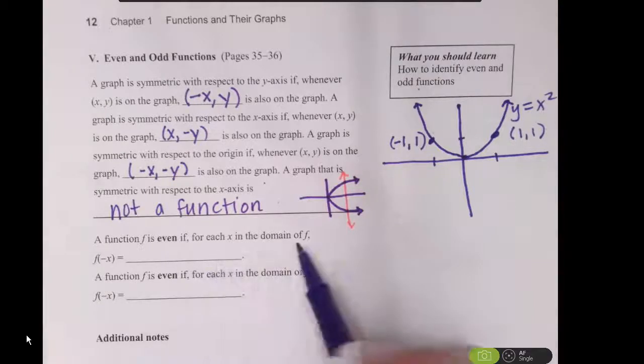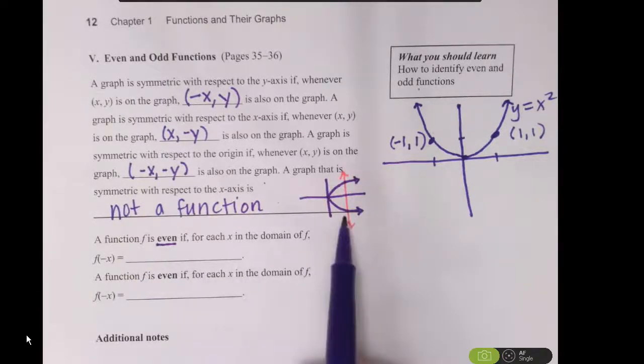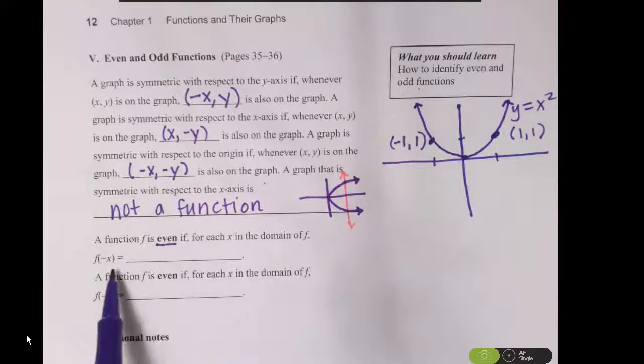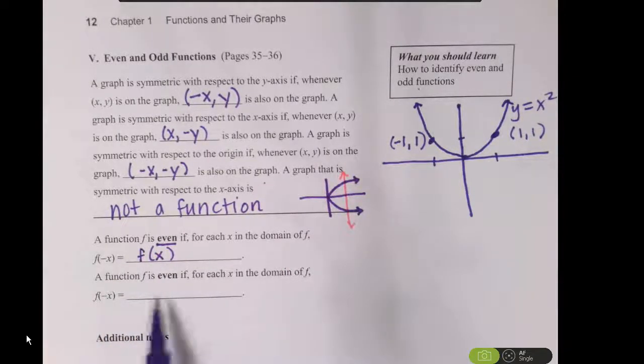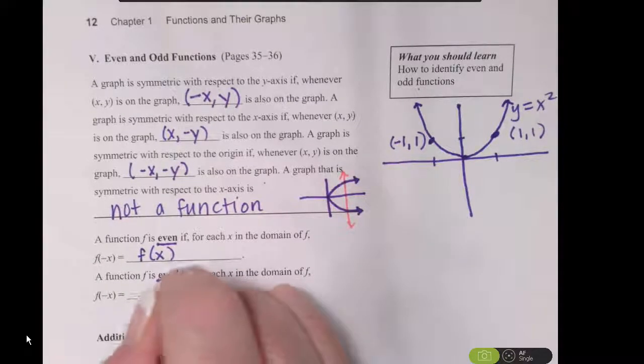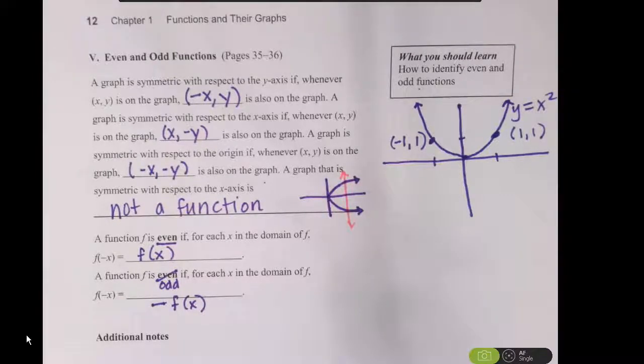But we are very interested in if things are symmetric to the y-axis, then we call that an even function. We can tell by looking at the graph, or we can tell by substituting f of negative x, and we would get the same value as we get for f of x. A function is even if for each x in the domain of f... okay, I think that's a typo. So this one we want to say a function is odd. f of negative x is equal to negative f of x. There we go.